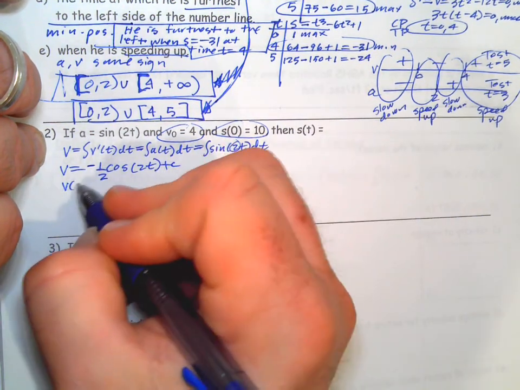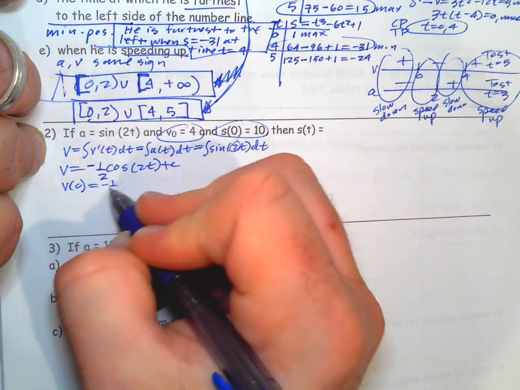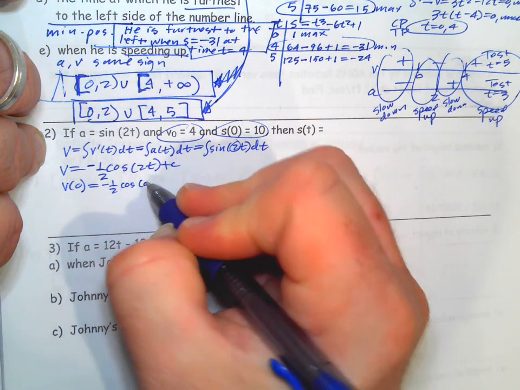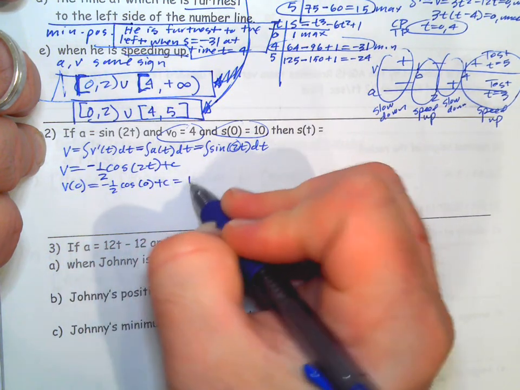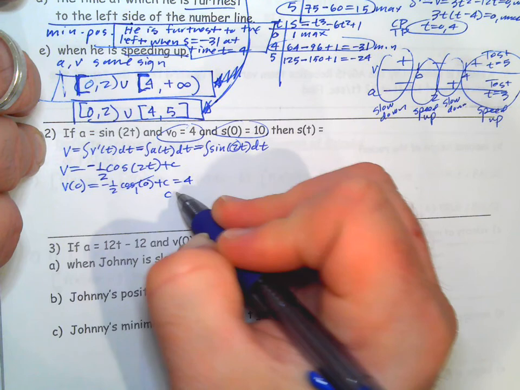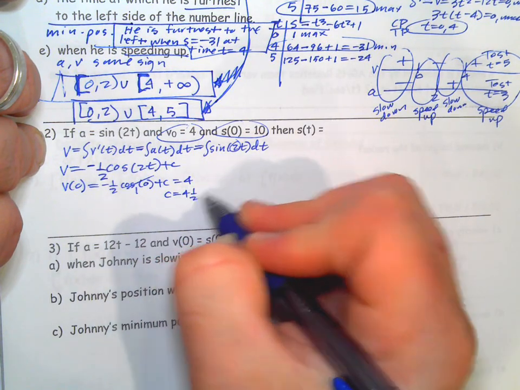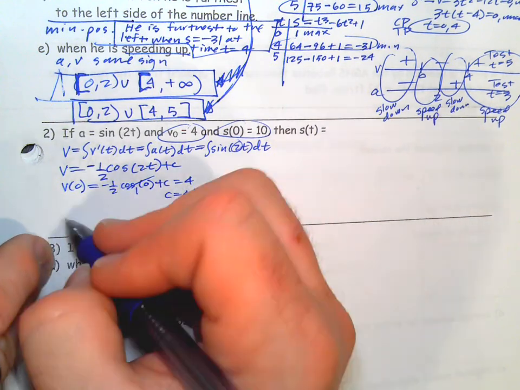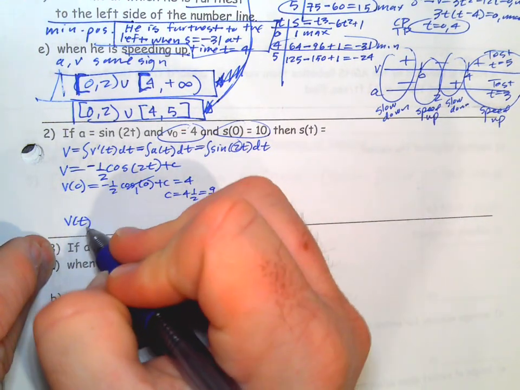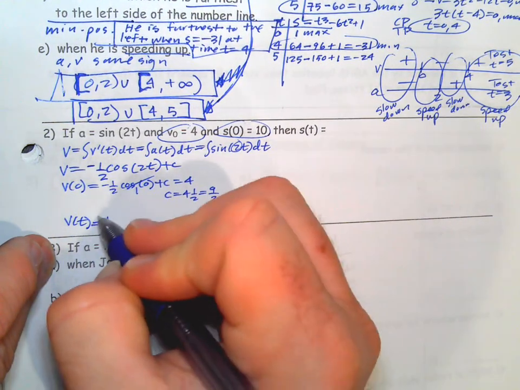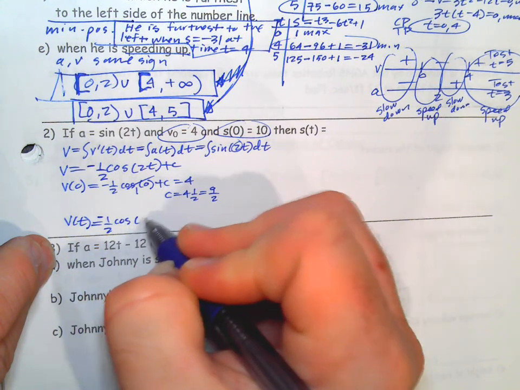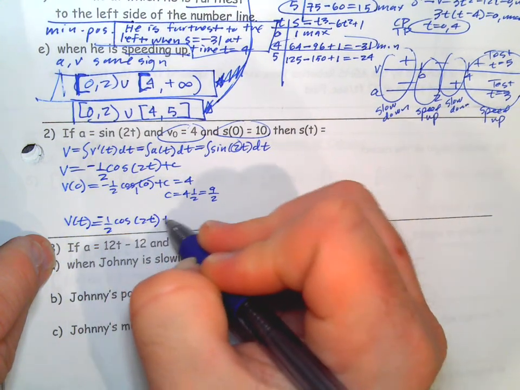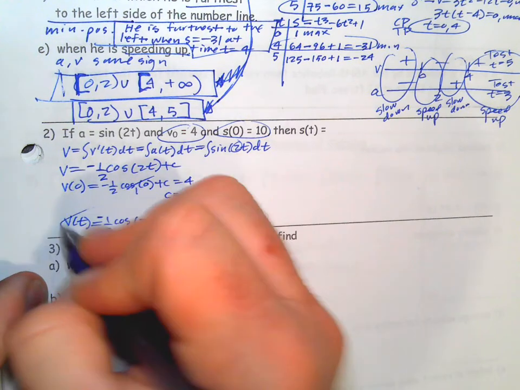So then we plug in t equals 0, and it should come out to 4. Now cosine 0 is 1, so c is going to equal 4.5 or 9/2. Usually you don't put mixed fractions. So your velocity equation is negative 1/2 cosine 2t plus 9/2. So you're halfway there.